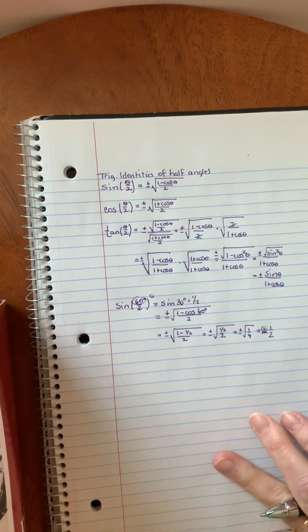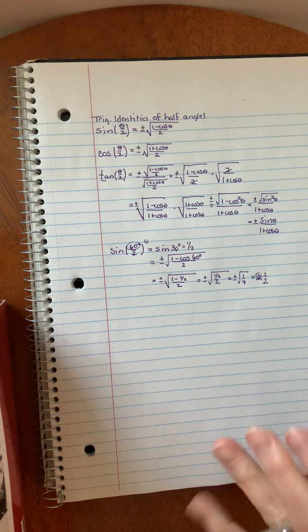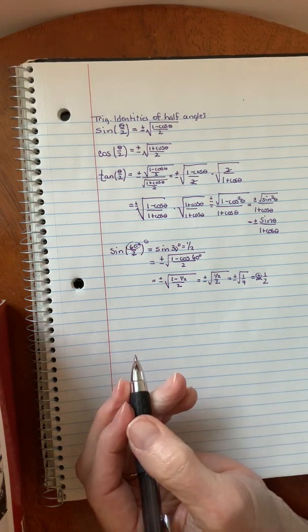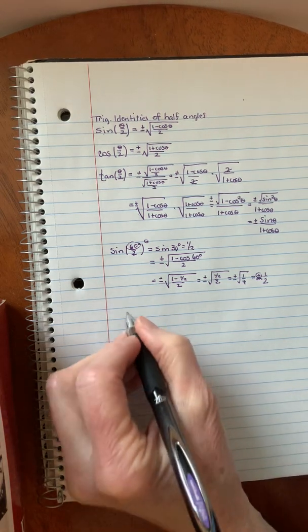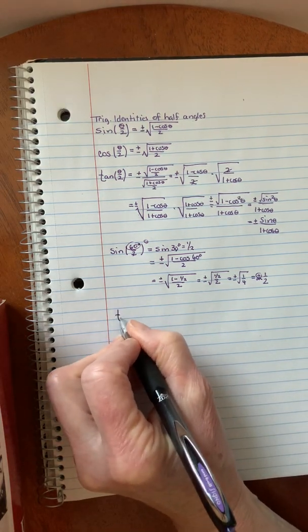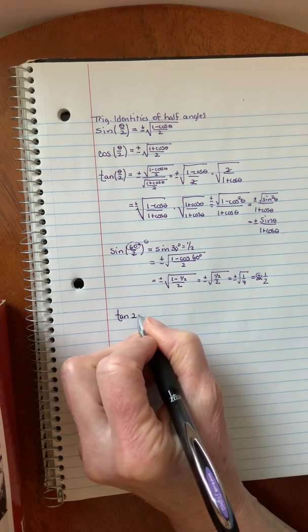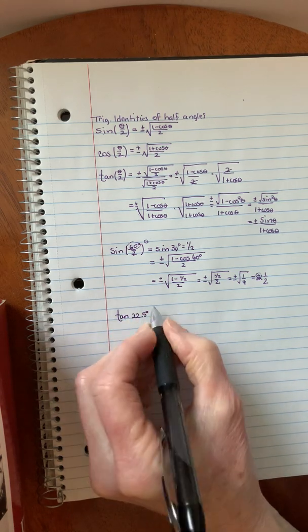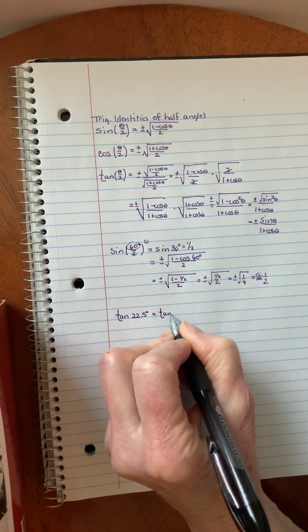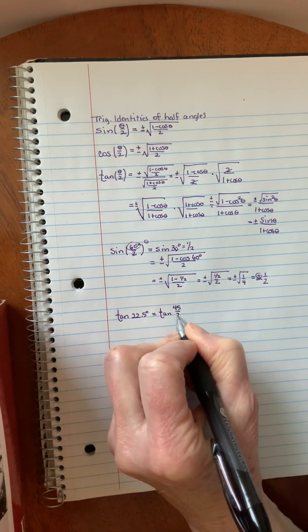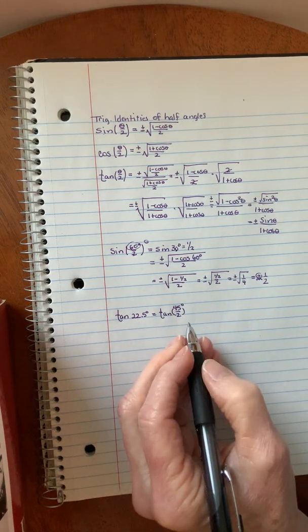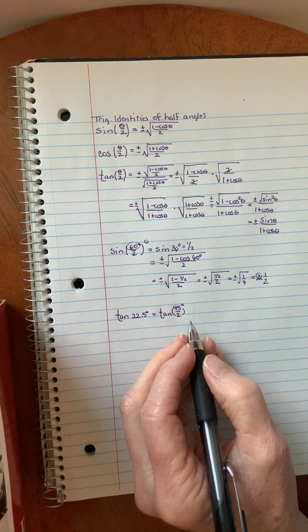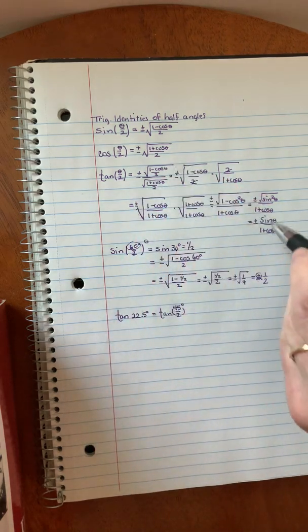Now, do you do that for 30 degrees? No, you do not. But what if you needed to find something like the tangent of 22.5 degrees? Now, I know I'm working in degrees. You might want to work in radians. Works just fine. But if I needed the tangent of 22.5 degrees, that is the tangent of 45 over 2, okay? So if I needed the exact value for that, and it's not going to look nice, I'll warn you right away. But if I needed that, I could use one of these versions of tangent up here.